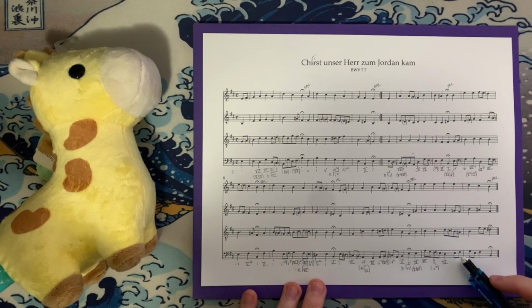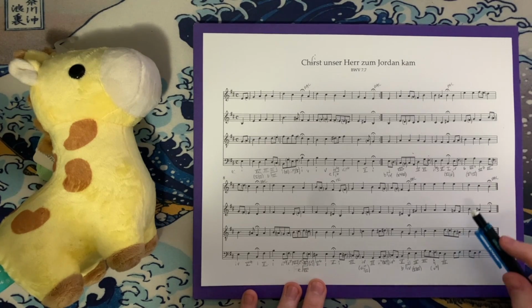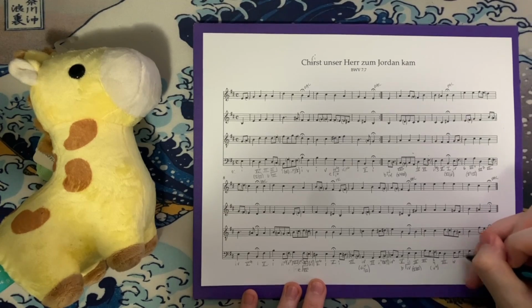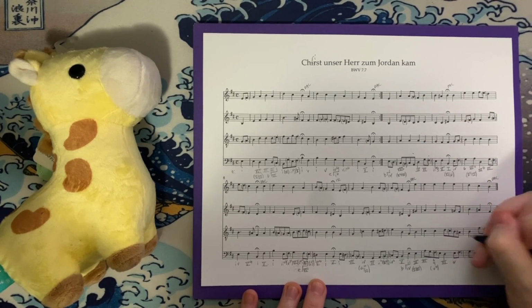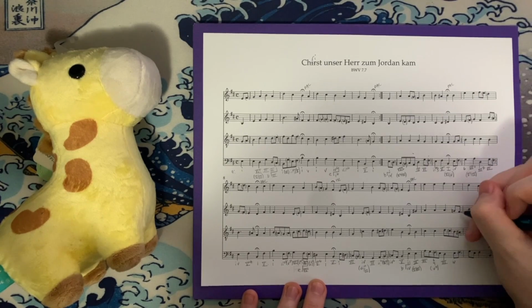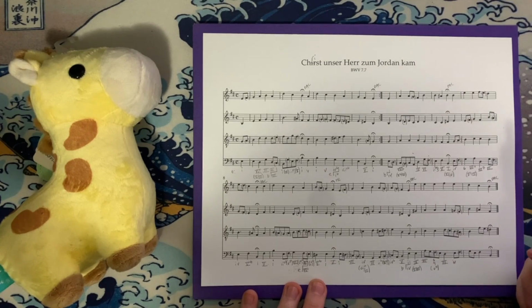Okay, moving ahead, we have E, B, and then G natural and E, so 3 going to 4. Then we have some passing tones, or one passing tone, a neighbor tone, and another non-chord tone, an escape tone, I think is what they're called.